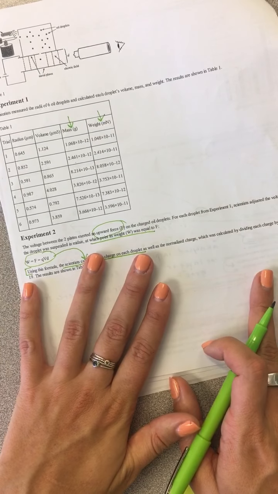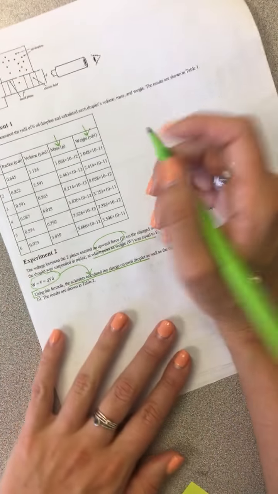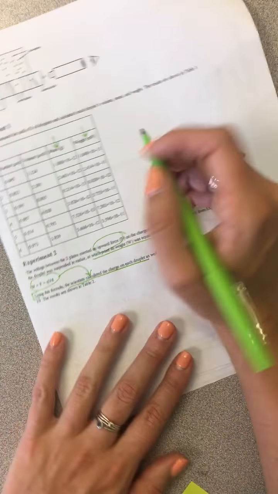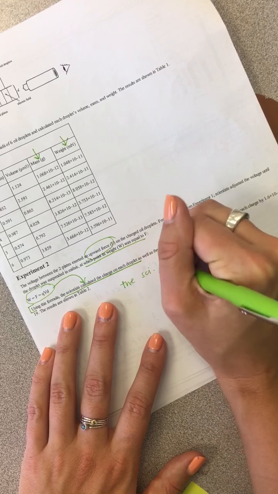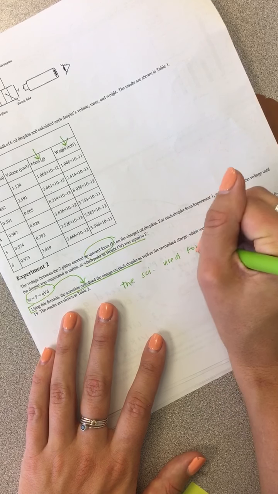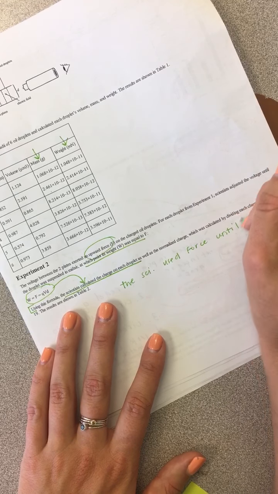Now the reason why this one is tricky, okay? It's telling us that it exerted force. So the scientist used force until this voltage made that equation right. So it used it until this equation was true. But then, what did we do here?